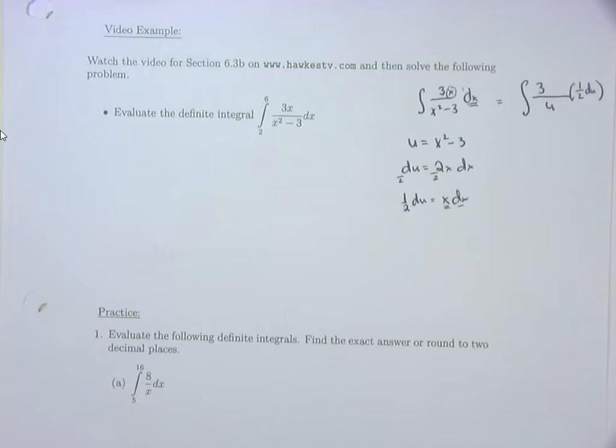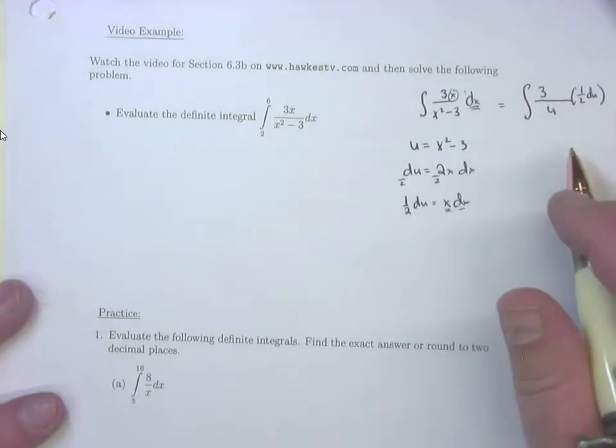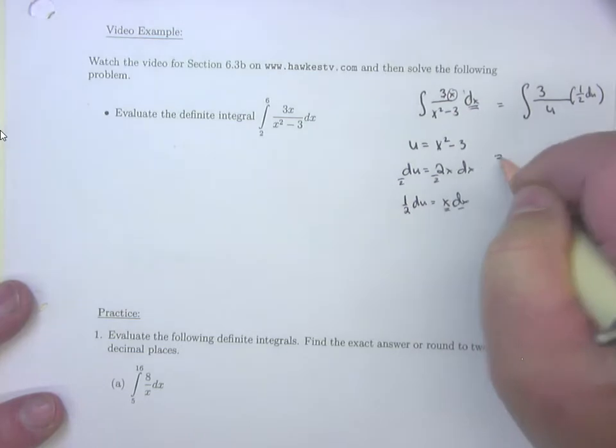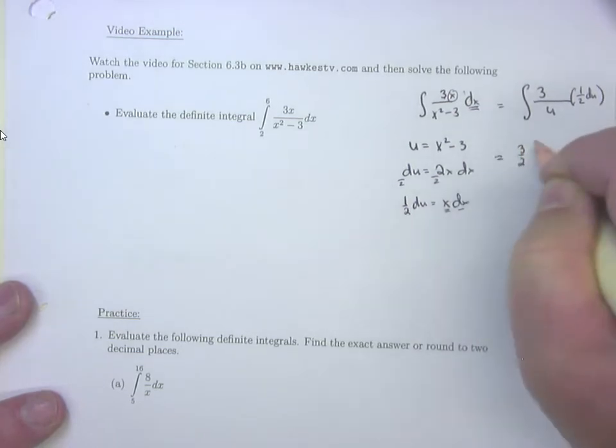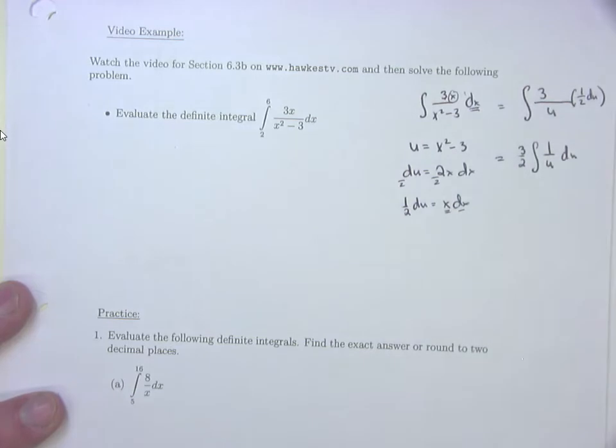Clean it up. Step number 4, if you want to, clean it up. Put your constants together. What's 3 times a 1/2? 3/2. And we pull constants out front. So this turns into 3/2 the integral of 1 over u du, pulling all my constants out front.